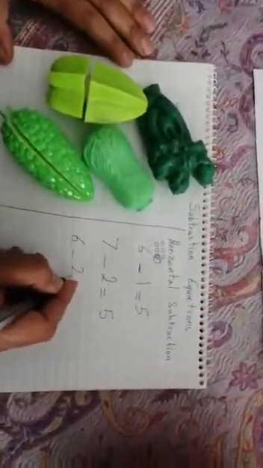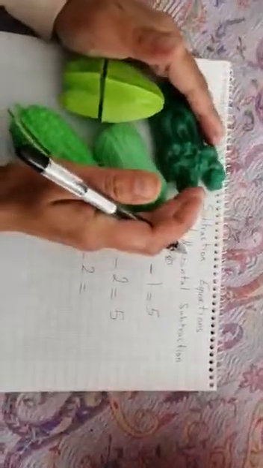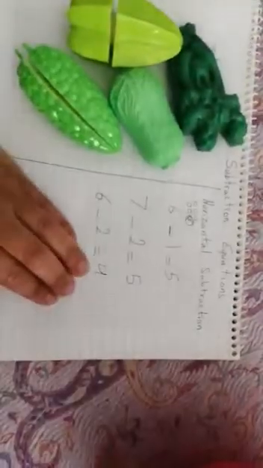So first of all, they were 6. I moved the 2. I don't want them. So I put minus 2 equals. How many I still have in my plate? Let's count. 1, 2, 3, 4. I have 4. 4 left. So the result will be only 4 are still there in my plate because I took away 2 from them.